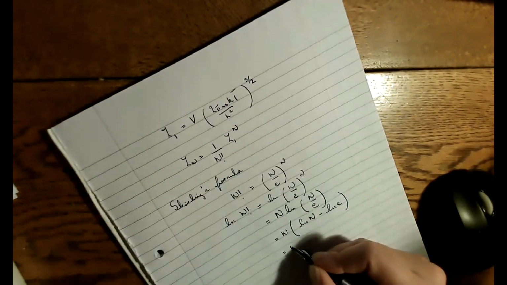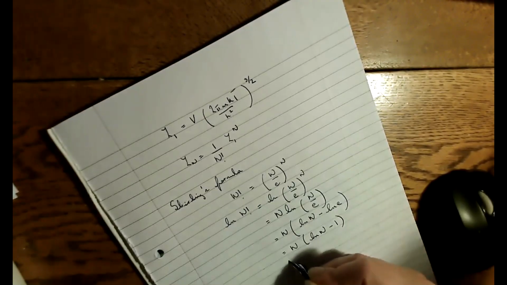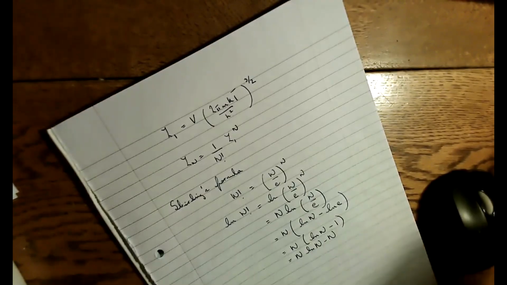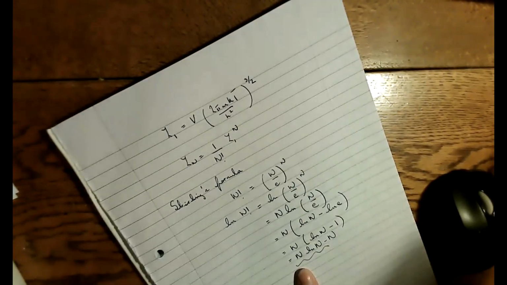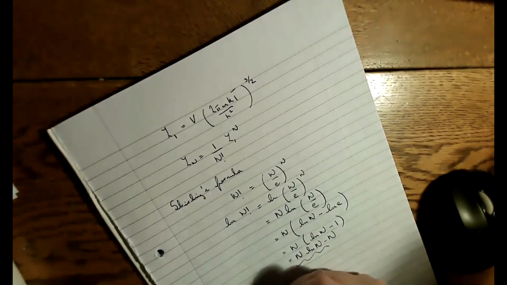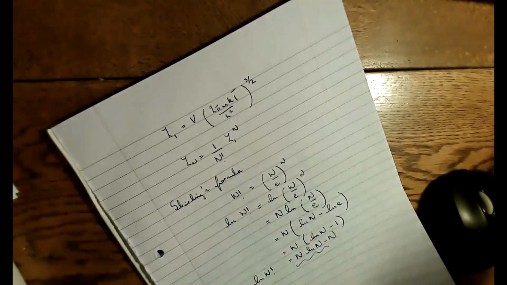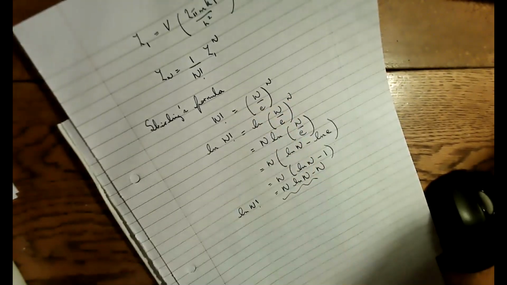So we've got n ln n minus 1, which is n ln n minus n. This is the formula that you're used to seeing Stirling's formula written in, so that's ln n factorial. But the form up here is completely equivalent.